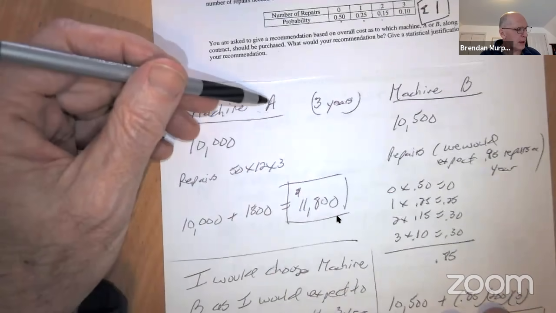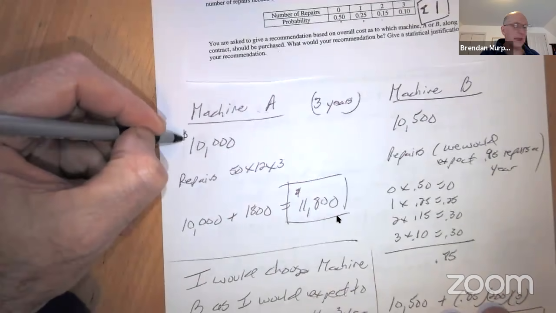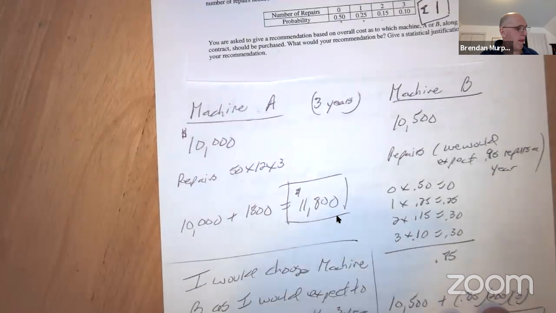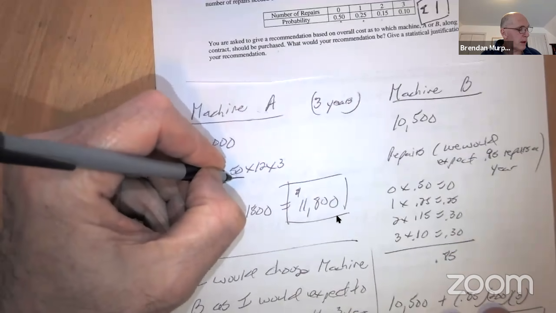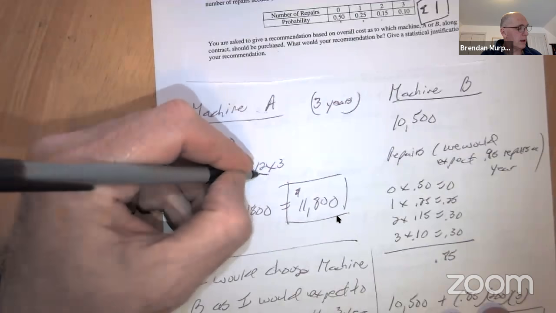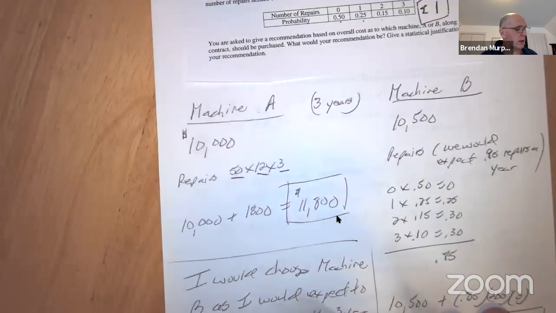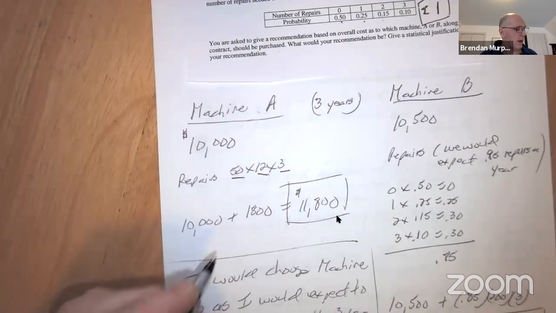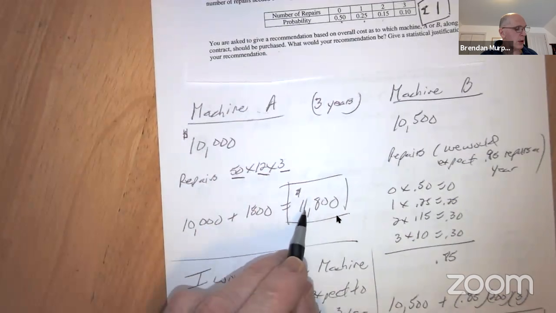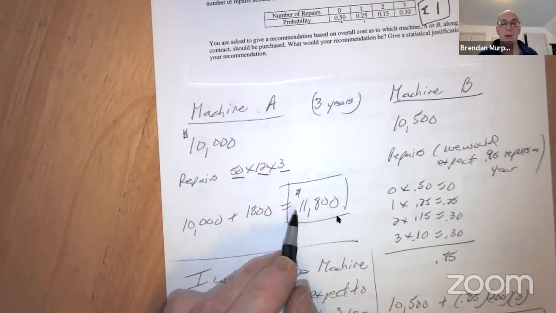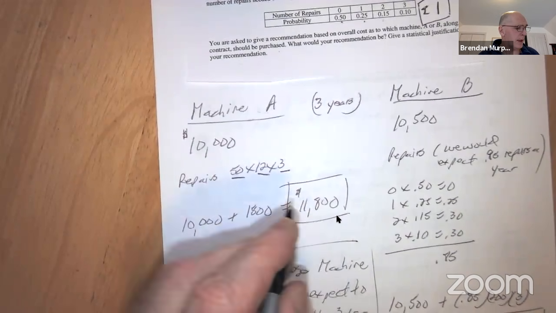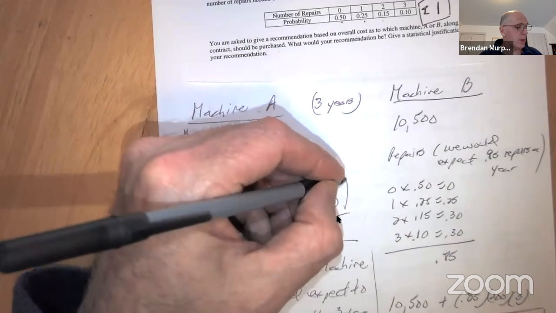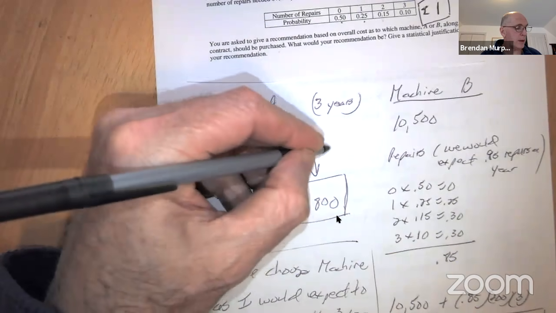So for machine A, it cost $10,000 to buy. It was $50 a month, 12 months in a year, over a 3-year window. So I multiplied 50 times 12 times 3, and I got 1,800. So the total cost for machine A with repairs for 3 years is $11,800. Keep in mind that that's unlimited repairs with this option.